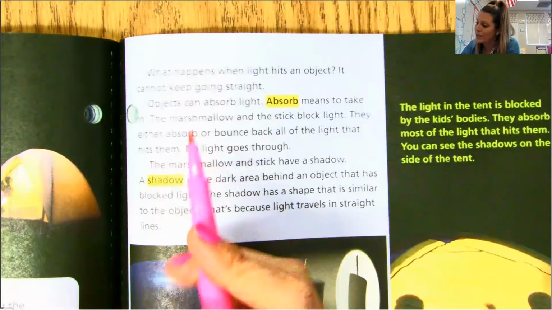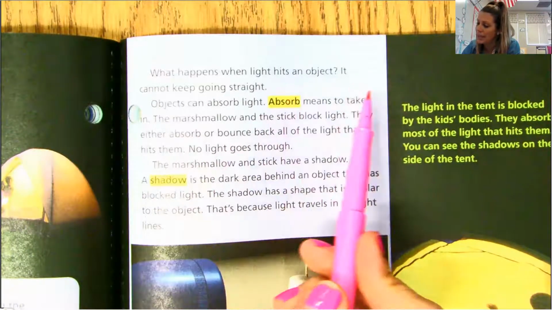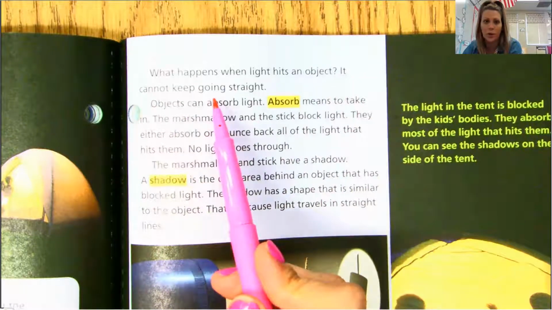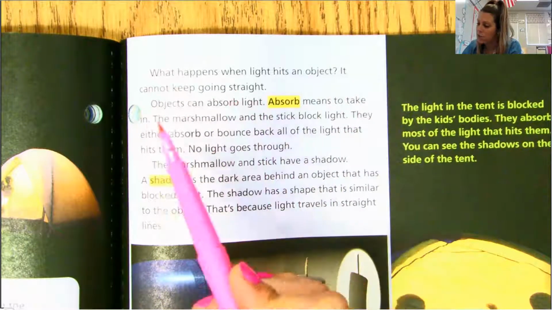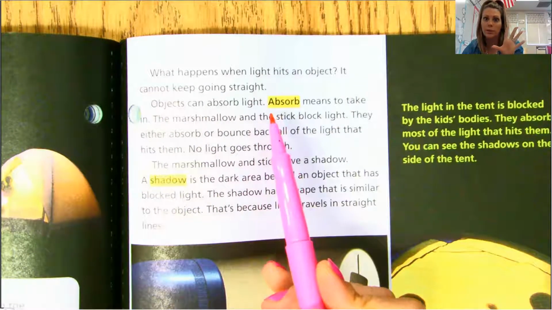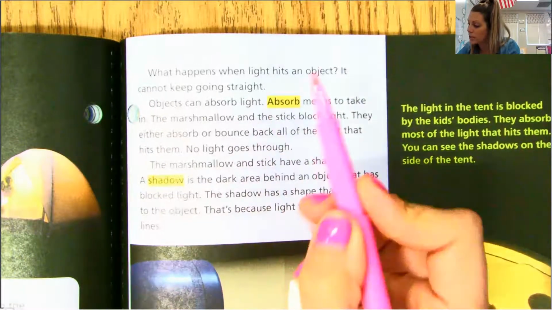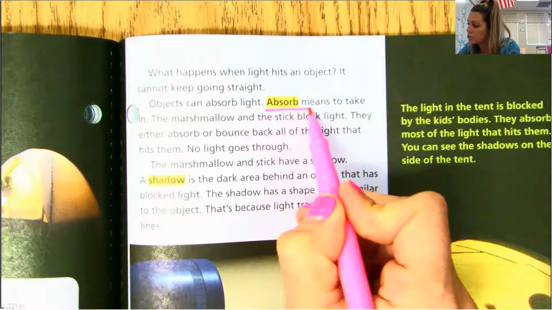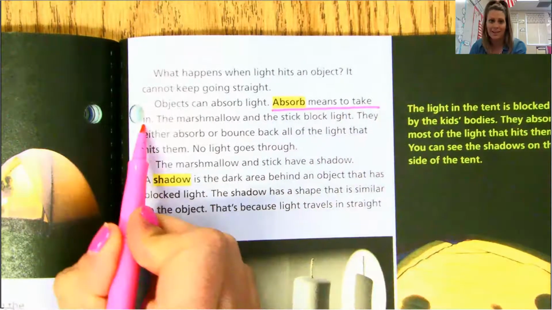What happens when light hits an object? It cannot keep going straight. Objects can absorb light. One of our words. Underline it as we read it. Absorb means to take in.